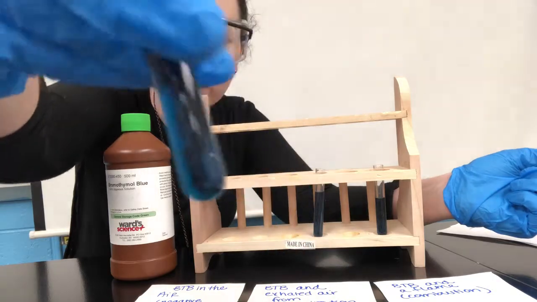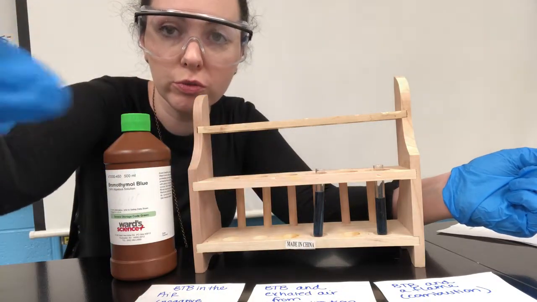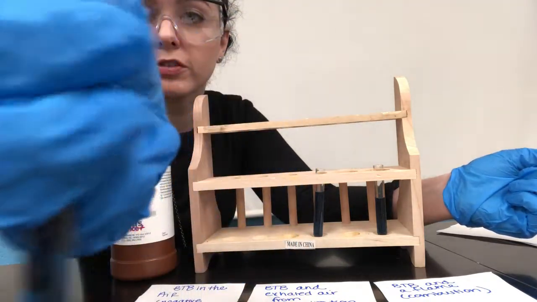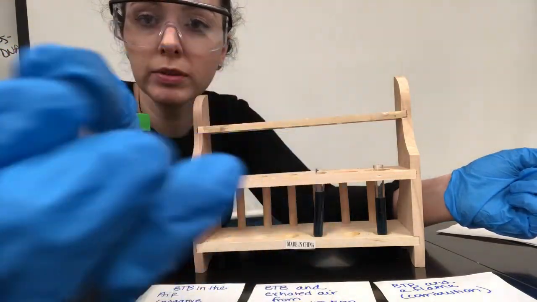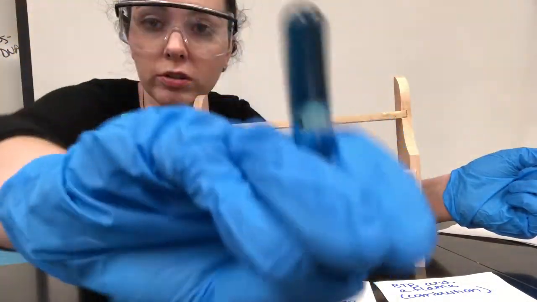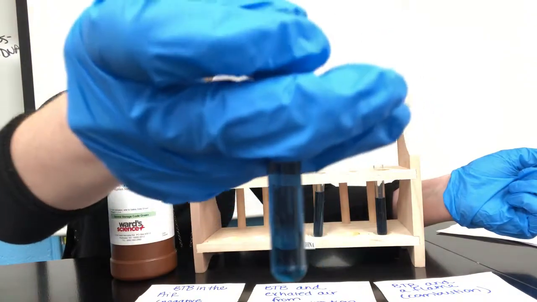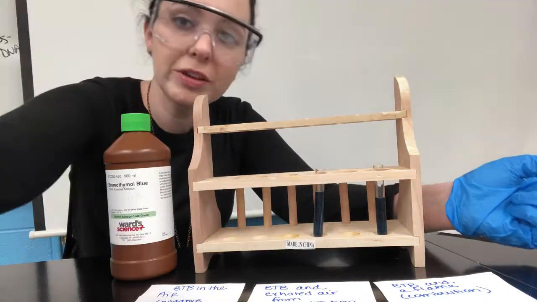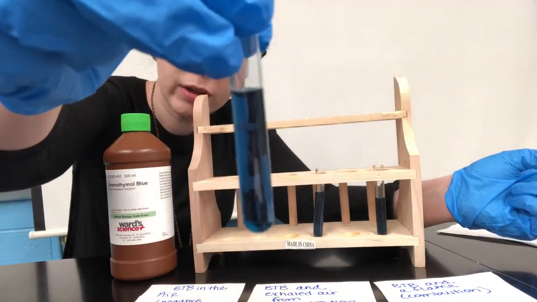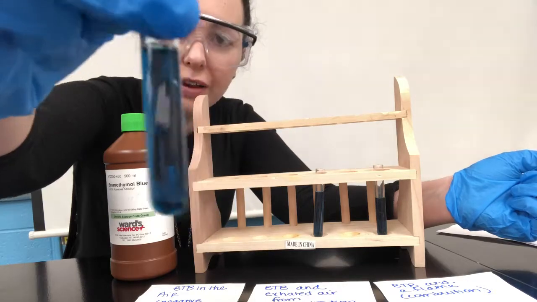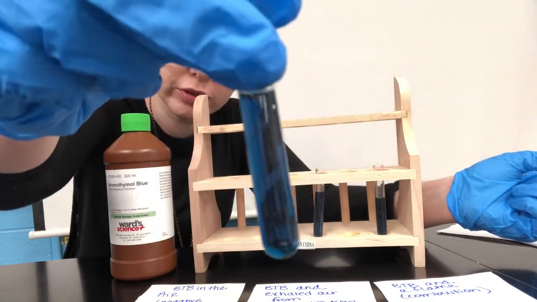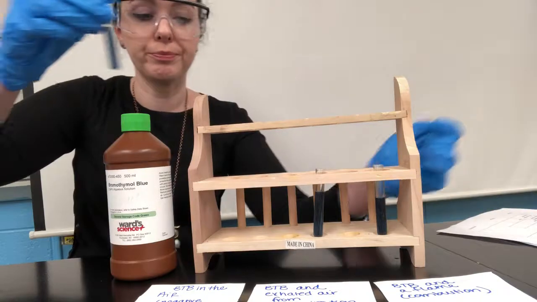So there's really nothing. If I want, I can invert the tube, which means turn it. See how I've got my thumb on the top of the tube? I'm just going to invert it like that, and it's still blue. So basically we have a negative result. There's not a whole lot of CO2. There's a little bit, but not enough to really make the BTB change color.